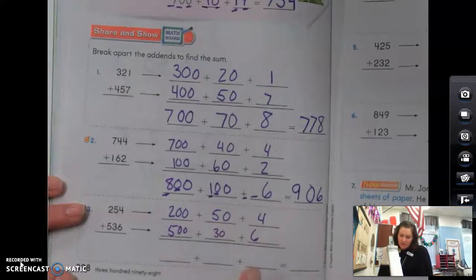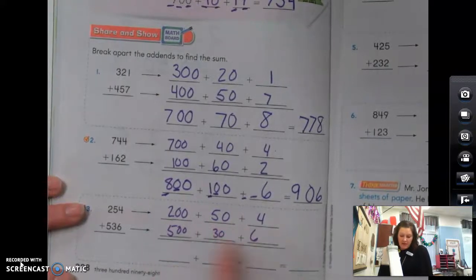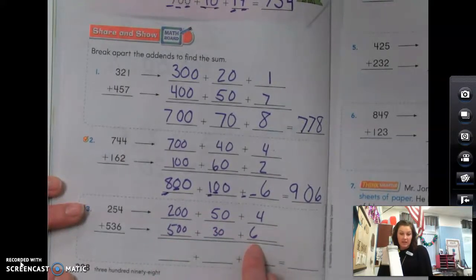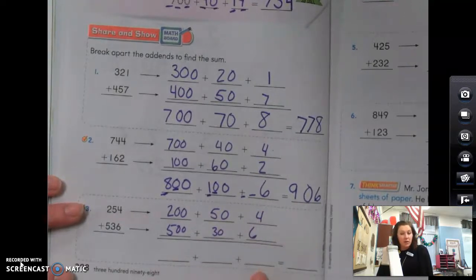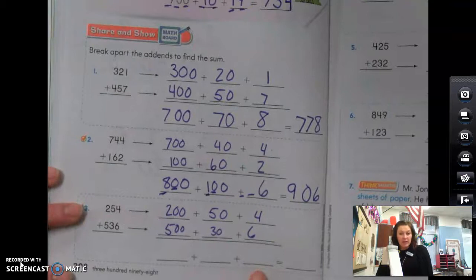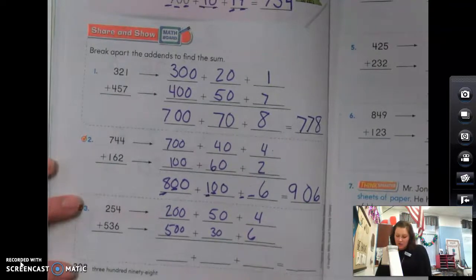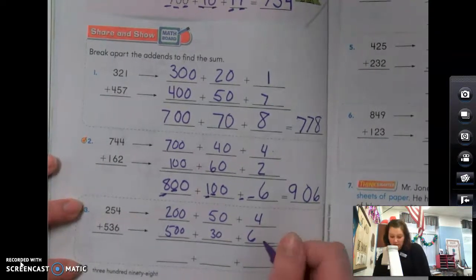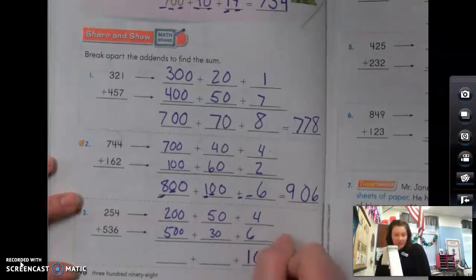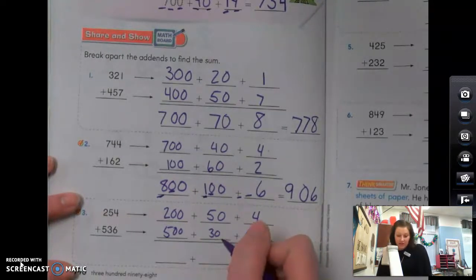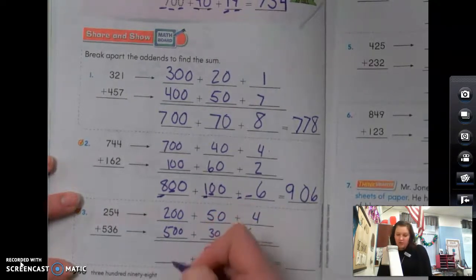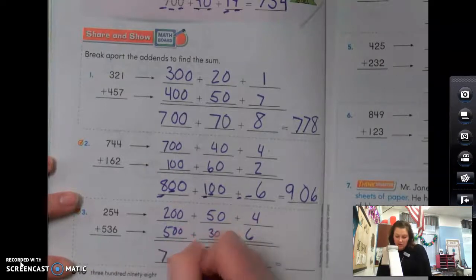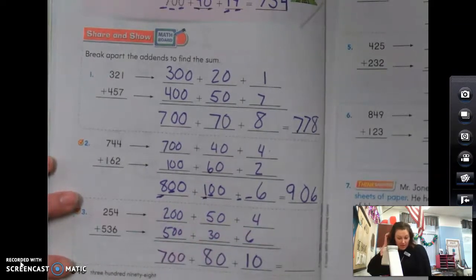So expanded form, 200 plus 50 plus 4, 500 plus 30 plus 6. Those are the 2 in expanded form. So now I'm going to add my 1s. If you already added your 1s, if you worked ahead a little bit, which I asked you to, so that's good. What did you get for your 1? 6 plus 4 is 10. 50 plus 30, 0 and 0, 5 plus 3 is 8, so that should be 80. And then 200 plus 500, did you get 700? If so, you are correct.